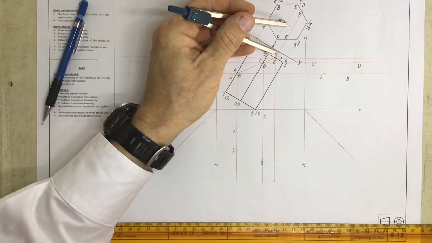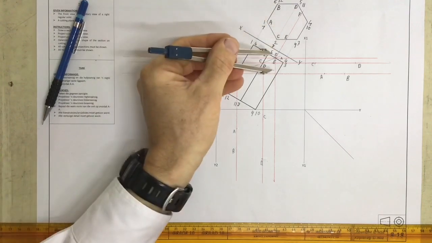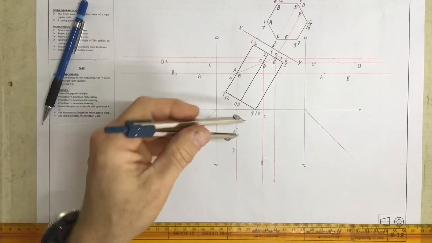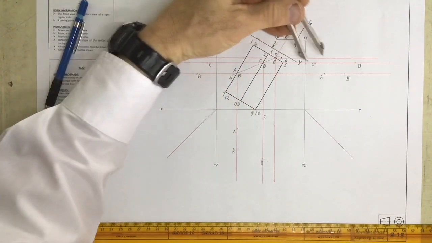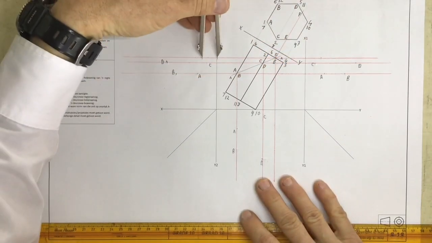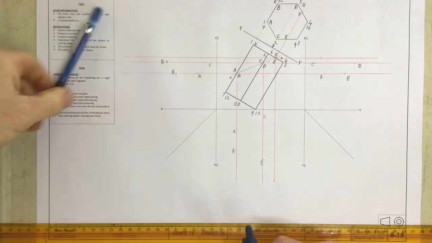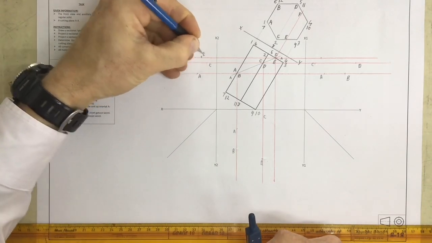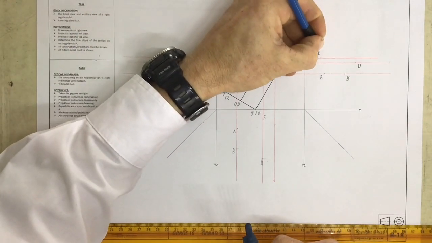Do the same thing with E. There is E. Find E, drop it down, mark it off, take it across, mark it off, and take it across and mark it off. There is E, E, and E.